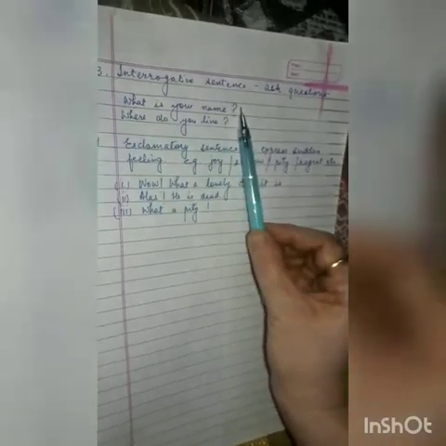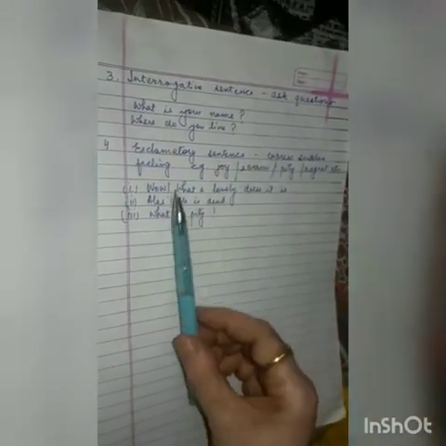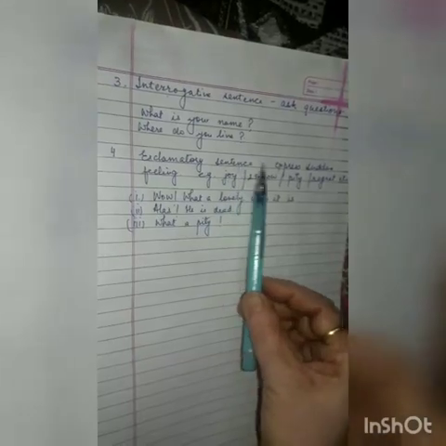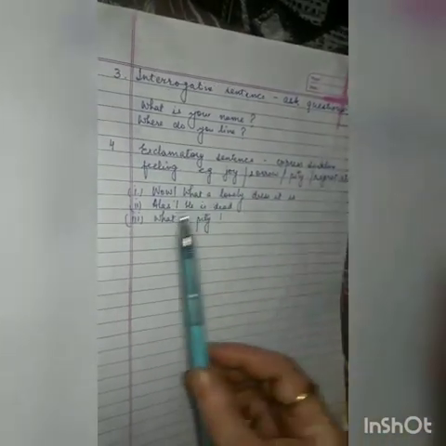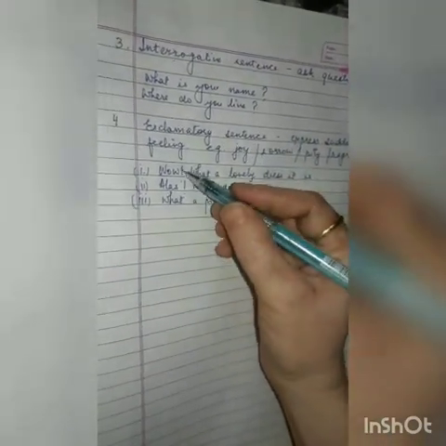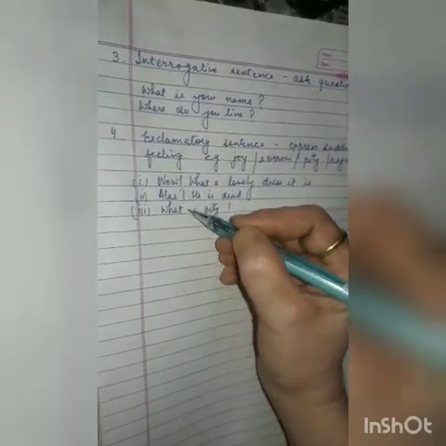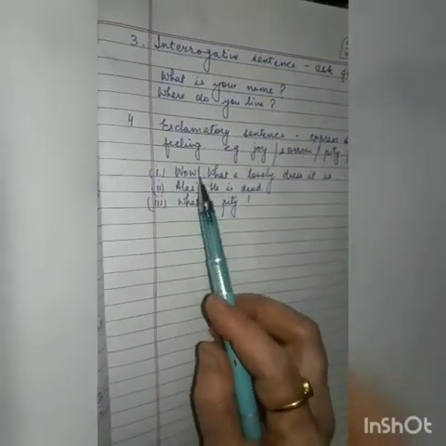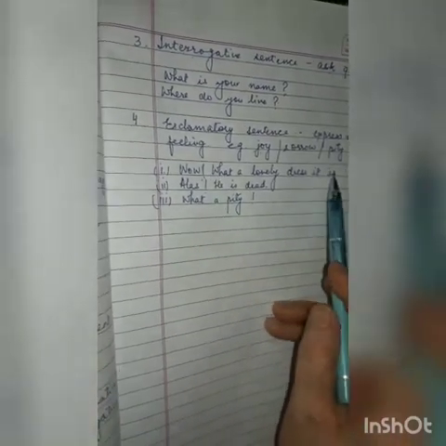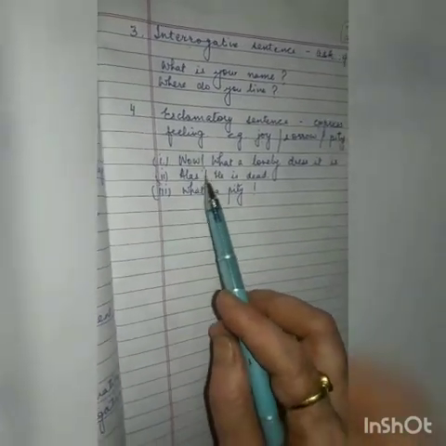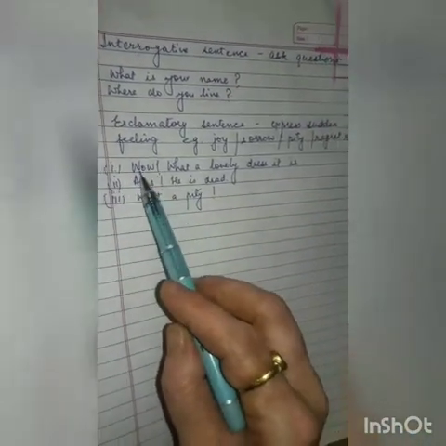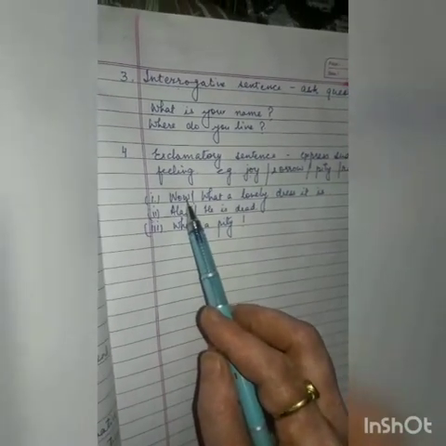Coming to the third one, interrogative sentences are those which ask questions. They begin with a capital letter and end up with a question mark. Similarly, exclamatory sentences are those which express certain feeling. They are used with the exclamatory mark. This mark is called exclamatory. And remember, once the exclamatory mark is used, it is not repeated again. It either comes at the end of a sentence or after an interjection.